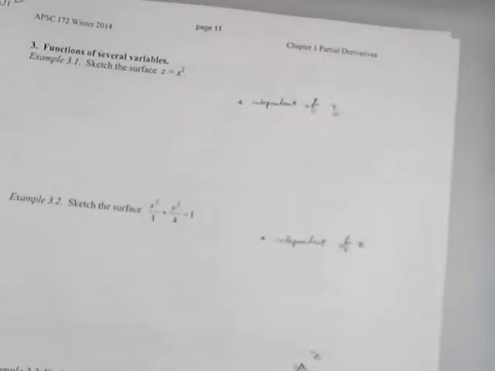There is not any general guideline to sketch these surfaces, but through these examples, hopefully you will get an idea how to approach these questions. So we have z is equal to x squared. The first thing that you should notice is that it is independent of y. So no matter what y is, the relationship between z and x is always just given by z is x squared.